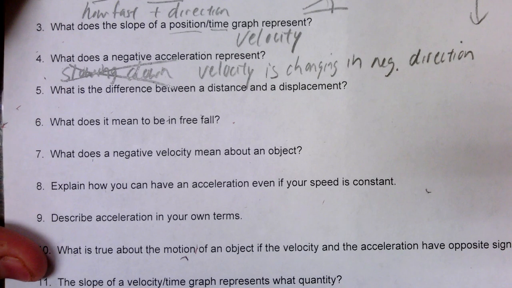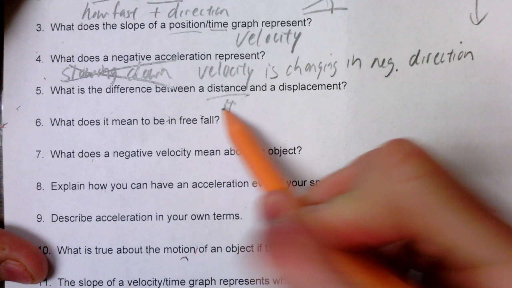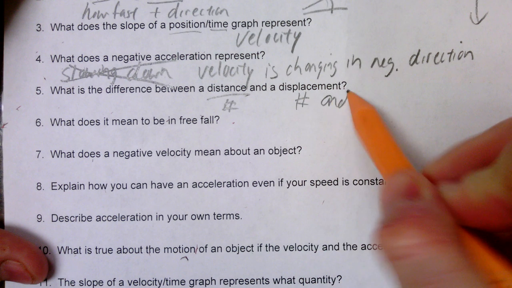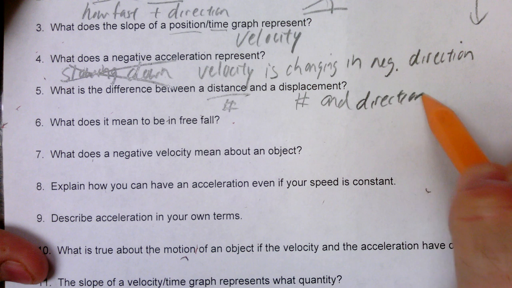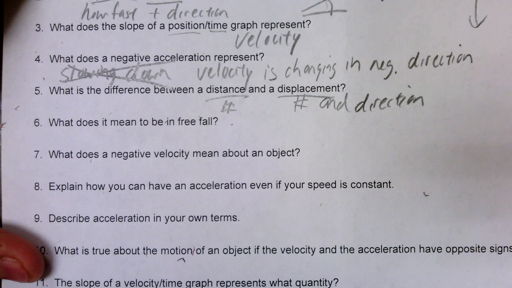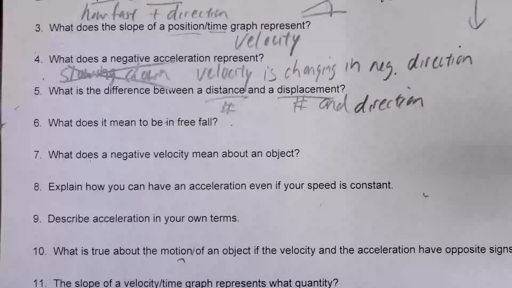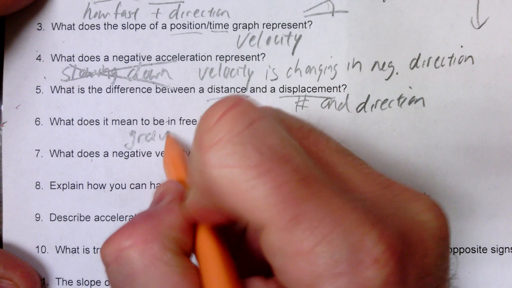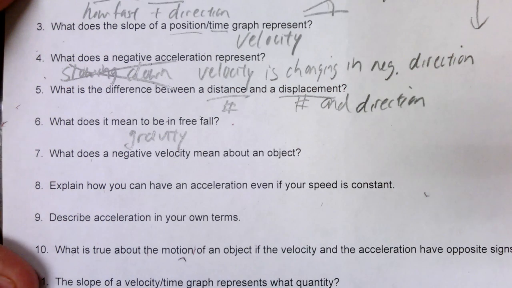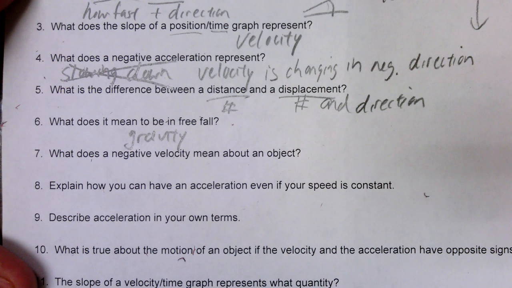What is the difference between a distance and a displacement? Distance is a number. Displacement is a number and direction. Displacement is a vector. It's how far you are from some reference point and in what direction. I'm 2 miles north of where I started, or I'm 100 meters west of where I started. A distance is merely just the how far part. What does it mean to be in free fall? It all has to do with gravity, and that is gravity is the only thing changing the motion of the object.